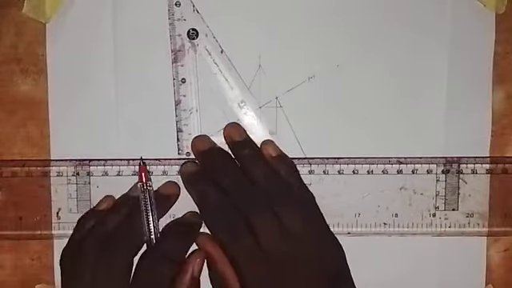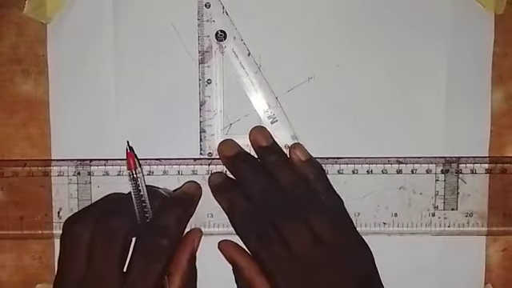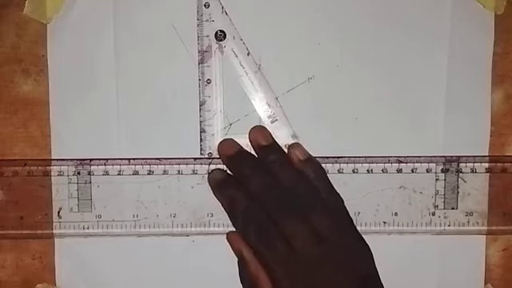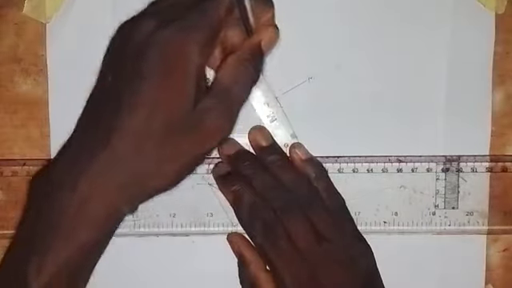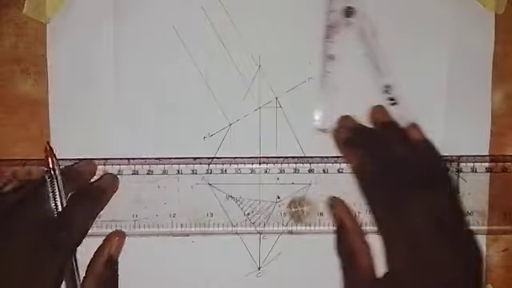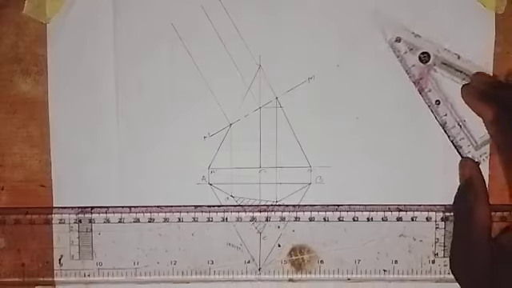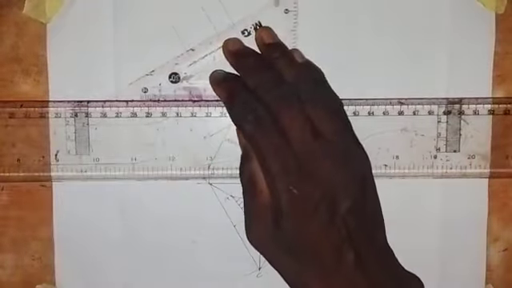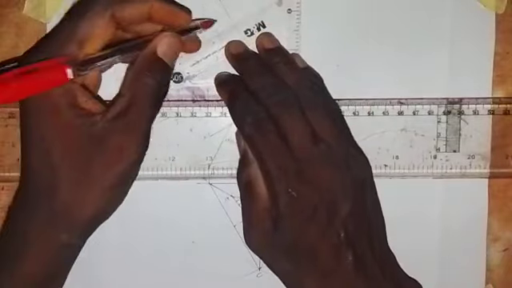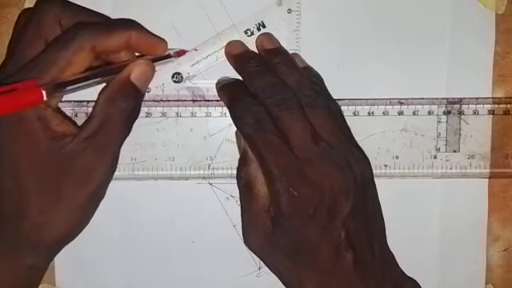So at this point, I will also draw a line in this direction, and then I will come to this point here and also draw a line from this point in this direction. So we have it like this. All right, so having done that, the next thing is that we move away a little bit from the front elevation, and we draw this line like this, okay.